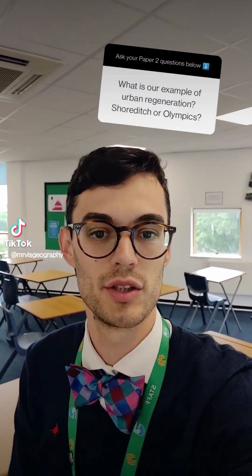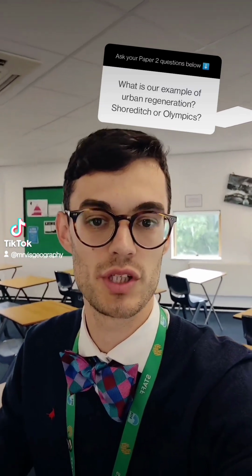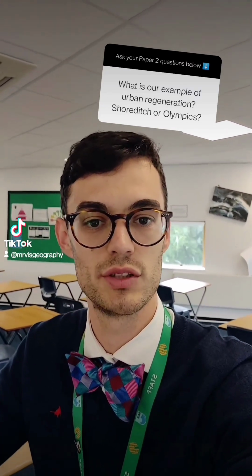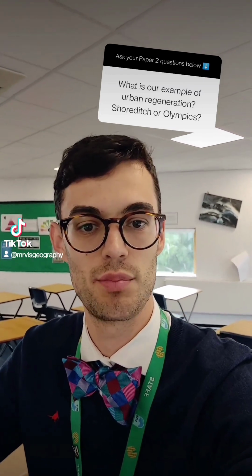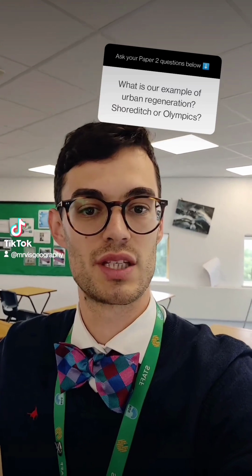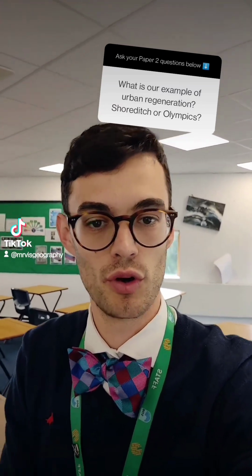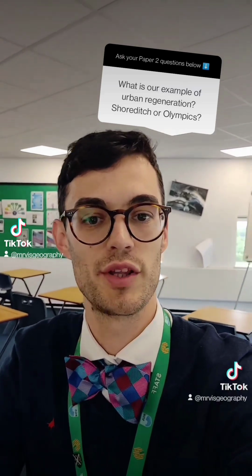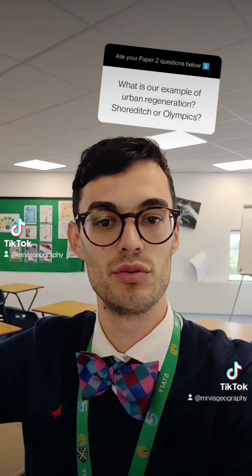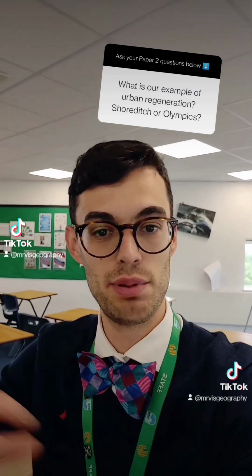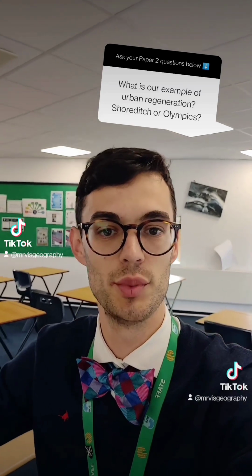So, both are examples of urban regeneration projects, okay? So you can use either, I'm going to be honest. The reason we teach both in Red and Green is because Shoreditch is what we call a market-led approach to urban regeneration, whereby market forces, demand and supply, people's decision-making and purchasing power, force an area to change through the purchasing and selling of properties, whereas the Olympic Park is what we call a government-led initiative, where the government decided to ring fence an area of London and completely regenerate it through government intervention.